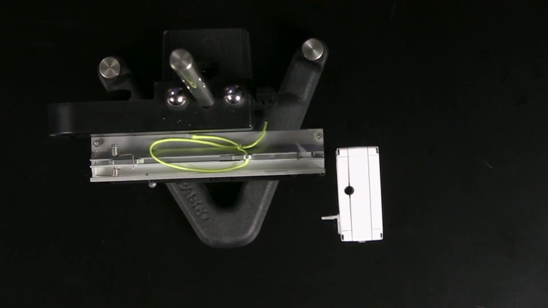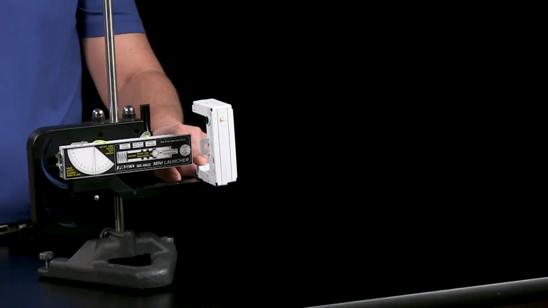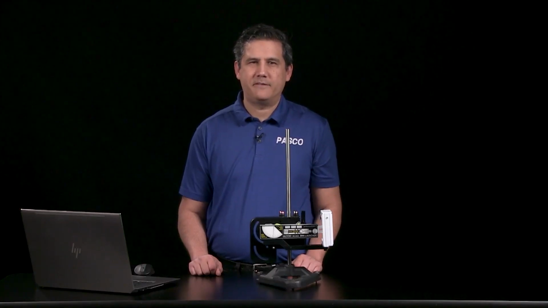Another use for a smart gate is to measure the speed of a projectile. I have a smart gate attached to a projectile launcher. I'm using a PASCO mini launcher, but you can use any type of launcher you want. I mentioned earlier that the smart gate has an infrared beam. It actually has 2 beams spaced 15 millimeters apart. As the projectile moves through, it interrupts first one beam and then the other. And the software calculates the speed based on the time difference.